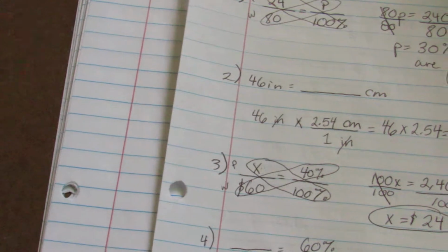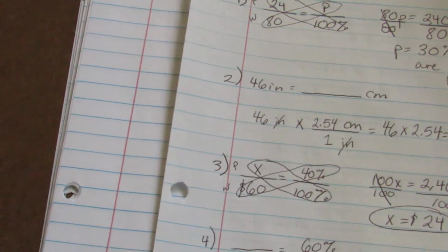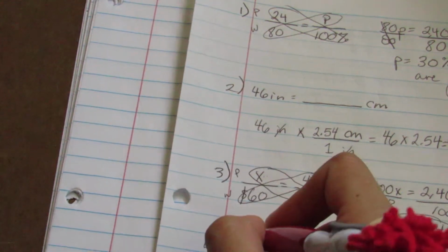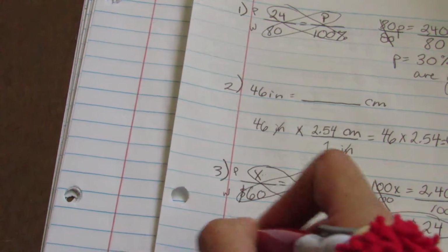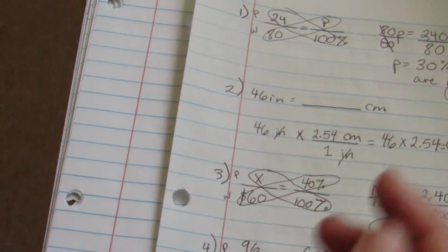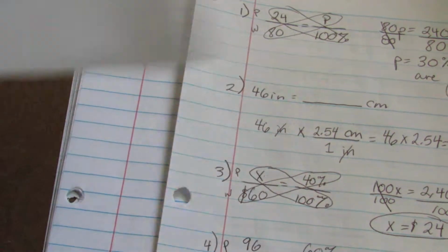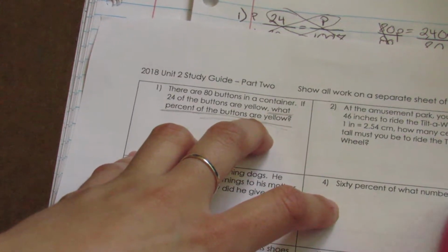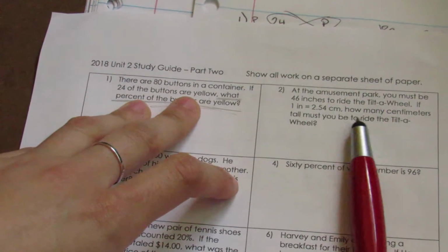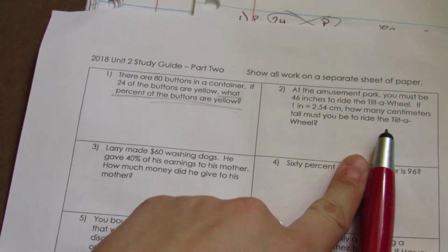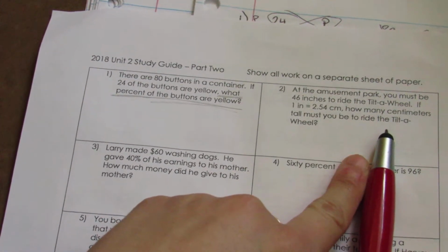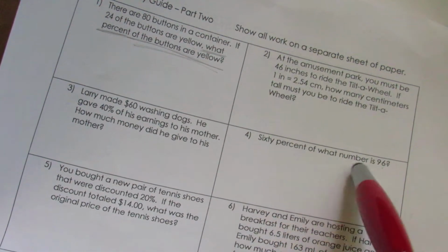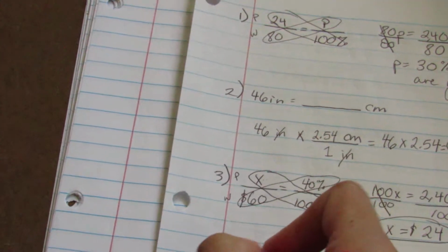Alright, so 60% of what number is 96? So 96, believe it or not, is actually our part. And I will explain why in just a second. If you read the question, it says 60% of what number is 96? If you took out of what number, you can read 60% is 96. Okay? So they want to know 96 is 60% of what number? So that means I'm solving for my whole.